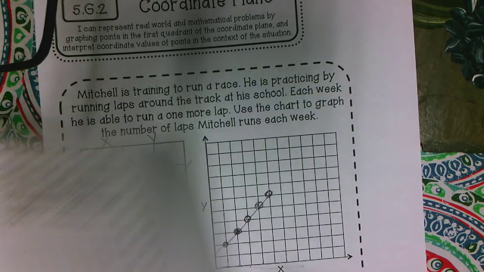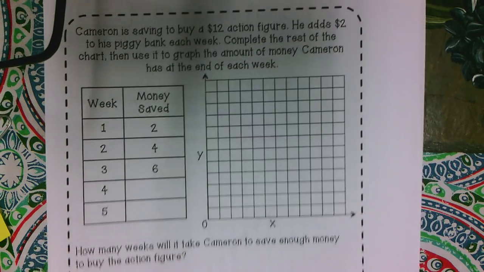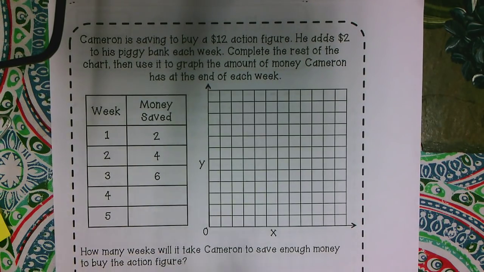And this is the other one that you should have glued inside of your notebook. So we have Cameron who's trying to buy a $12 action figure. He adds $2 to his piggy bank each week. Complete the rest of the chart and then use it to graph the amount of money Cameron has at the end of each week.